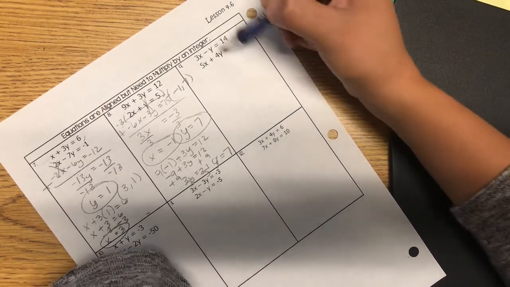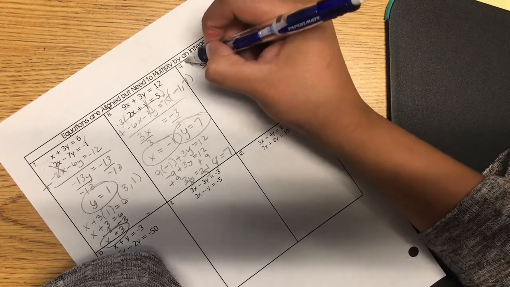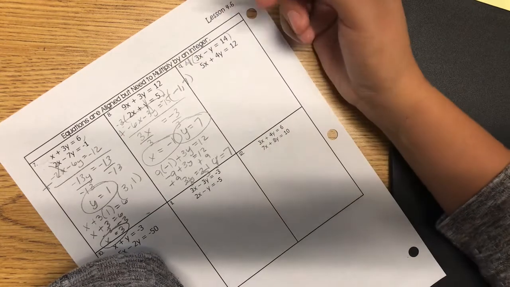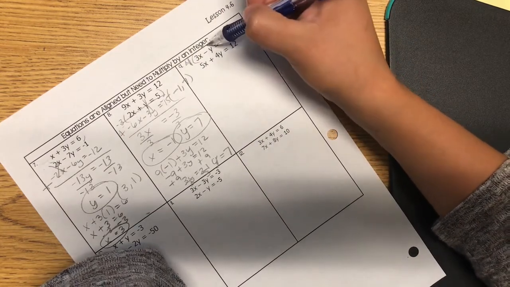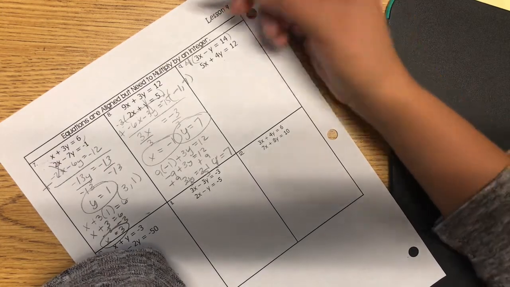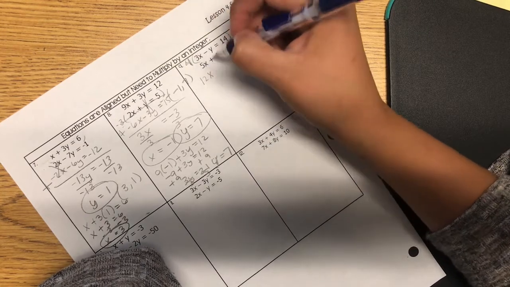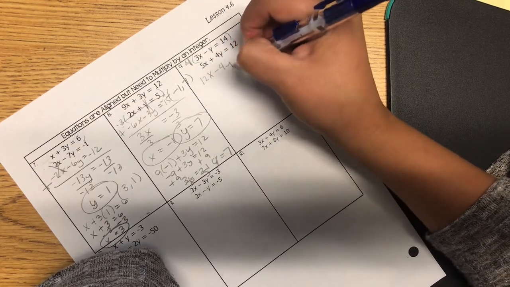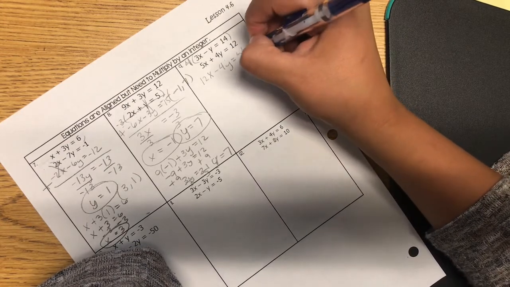If I want to cancel my y's, the only thing I have to multiply is the first equation by 4. Now this time, I only have to multiply by 4 because it's negative y, so that will ultimately cancel my y's. So I don't want to multiply by negative 4 this time. So 4 times 3x is 12x. 4 times negative y is negative 4y equals 14 times 4, which is 56.